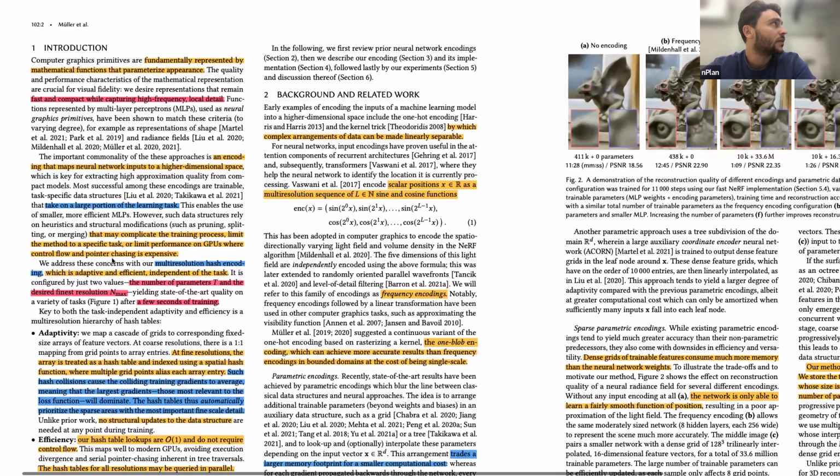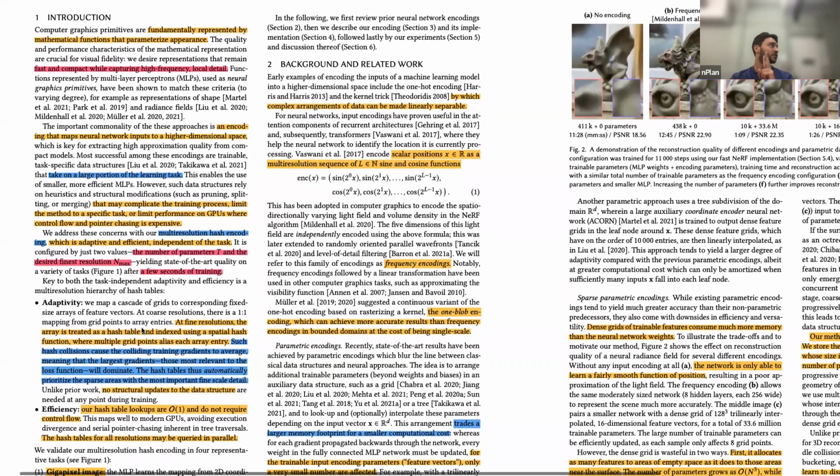We address these concerns with our multi-resolution hash encoding, which is adaptive and efficient, independent of the task. It is configured by two values, the number of parameters T, and the desired finest resolution N_max. Although I disagree, I think it's configured by three parameters, because you also have to choose the dimensionality of the encoding. So for them, they use a dimensionality of 2.